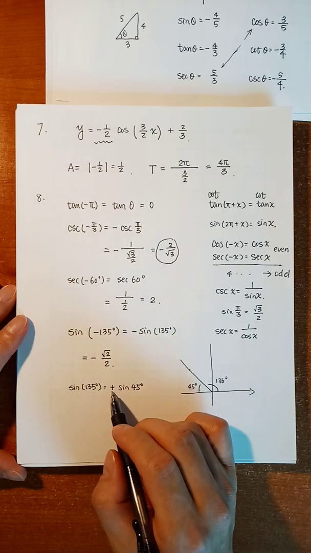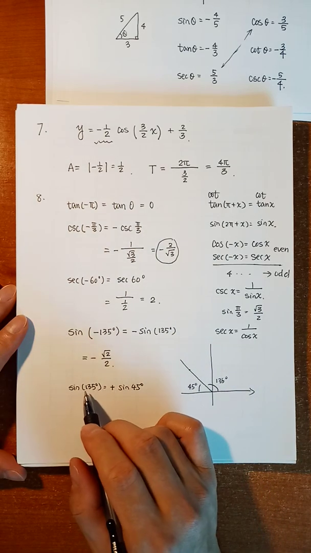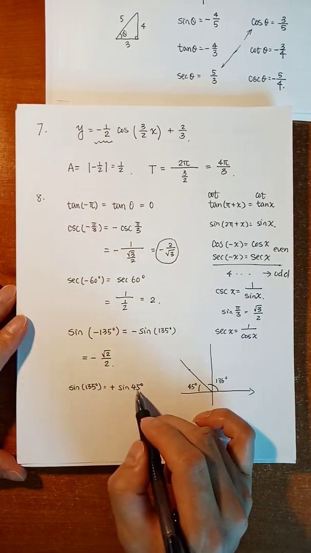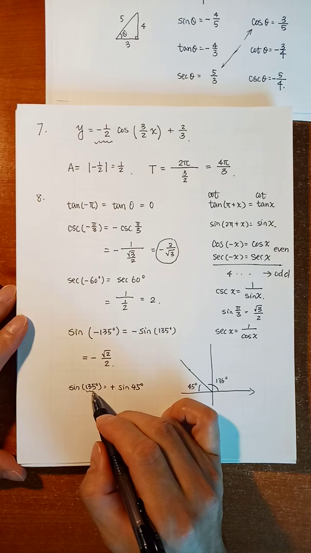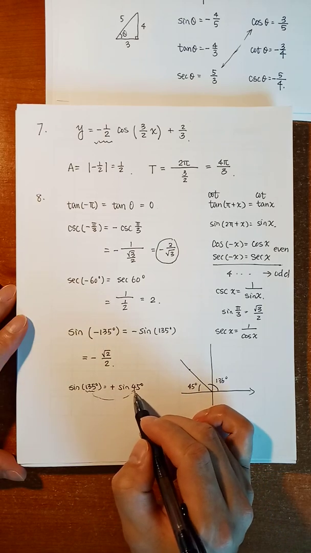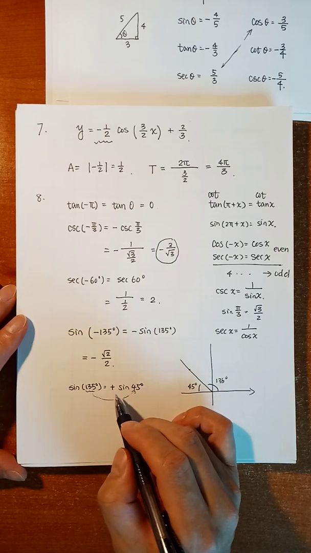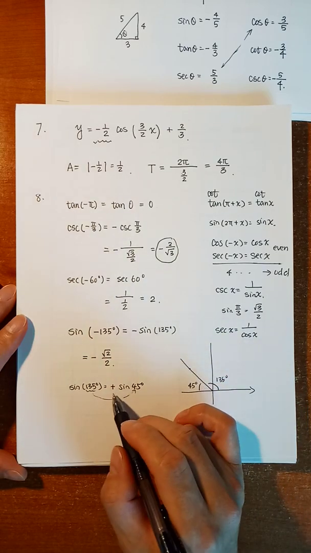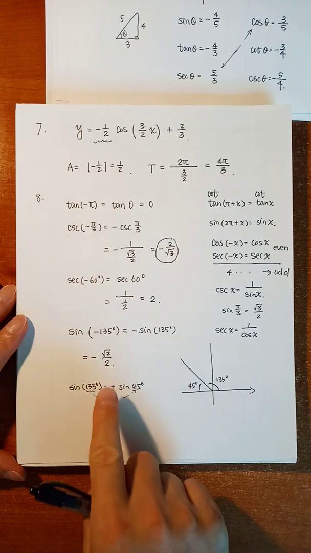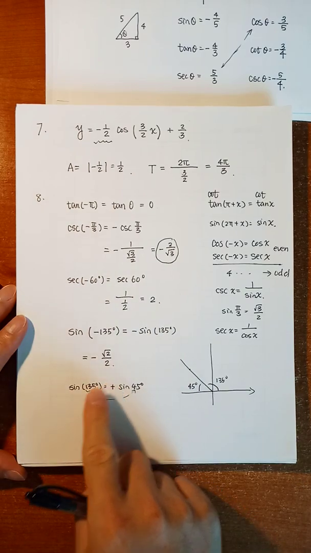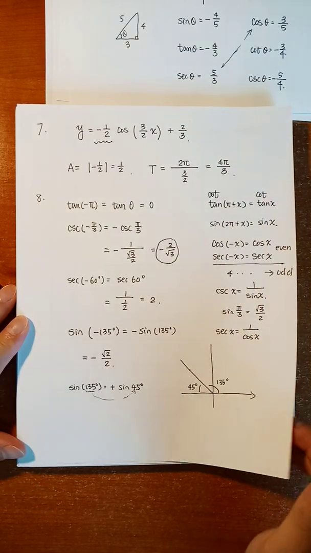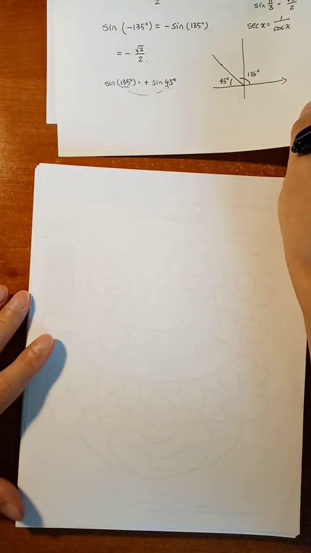So here is a plus sign. When you get an angle, you find the corresponding reference angle. You replace the original angle by the reference angle, but that's not the end. You have to adjust the plus or minus sign. In the second quadrant, the sign is positive, so you don't put a negative sign. Then sine 135 is equal to sine 45. All right? That's problem 8.